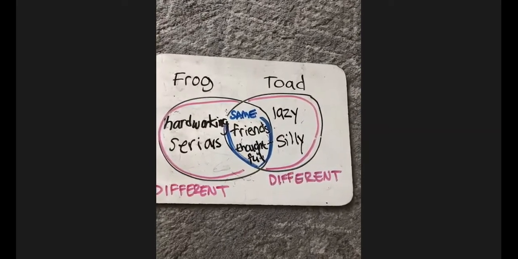And that, my friends, is how you will compare and contrast the characters in your own stories today. So good luck comparing and contrasting. Remember, when we compare and contrast, we think about what's the same and what's different.